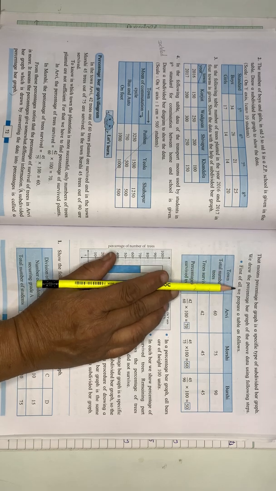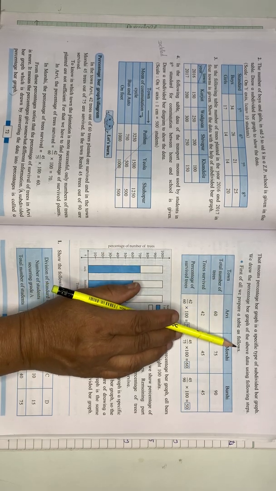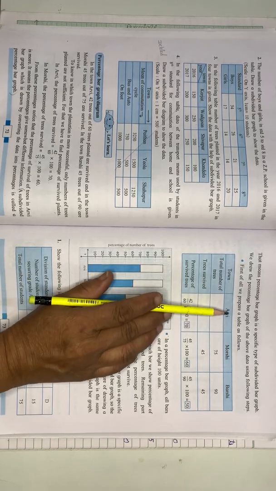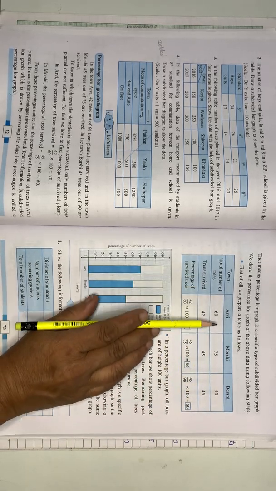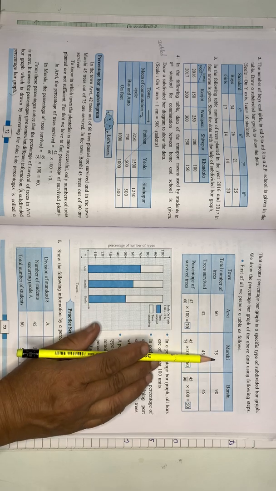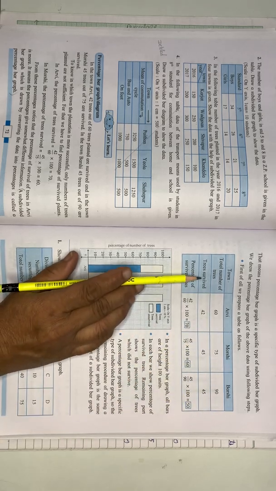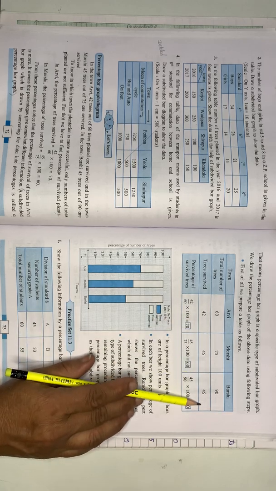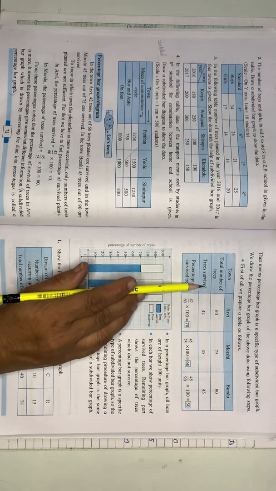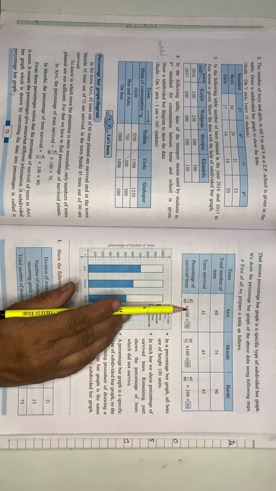First of all, we prepare a table as follows. So town: Arvi, Morshi and Barshi. Total number of trees: 60, 75 and 90. Trees survived: 42, 45 and 45. Percentage of the survived trees. So we find the percentage.